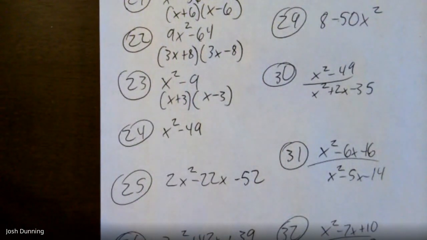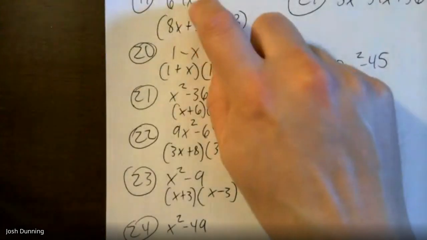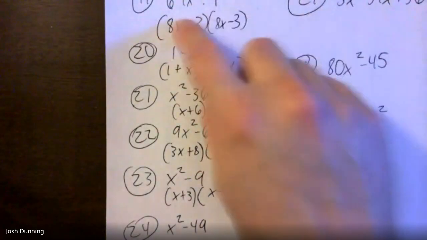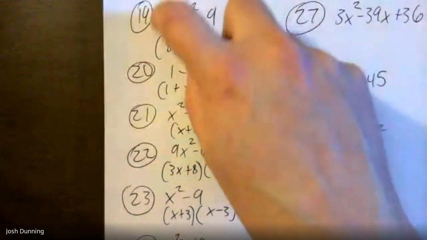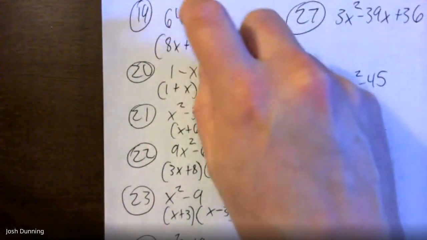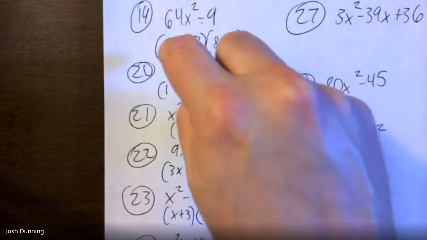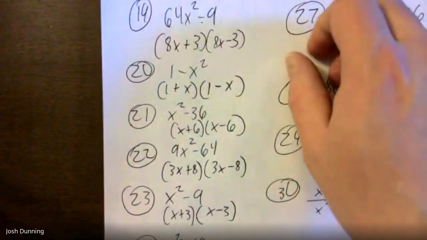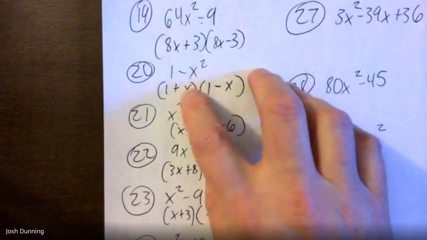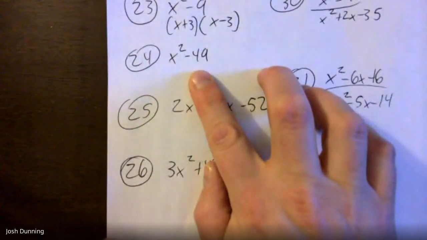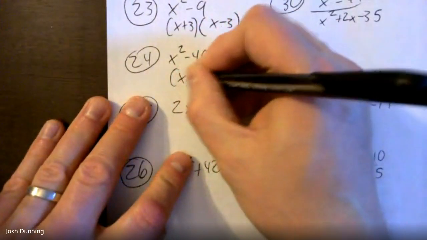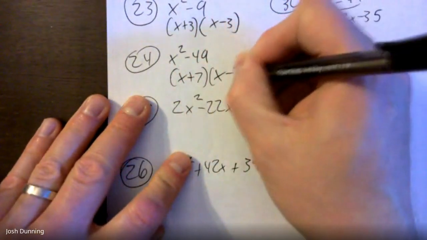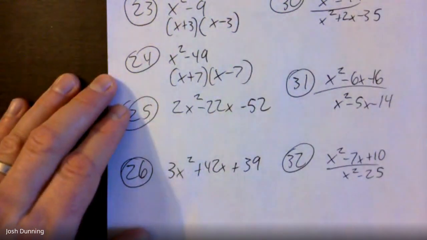And the only really mistake I see sometimes is when there's a number and an x. Sometimes people put them in the wrong place. It's whatever's the square to the first term goes first. If that's a number and an x, then you got to have a number and an x in there. If x is second, then it goes second. Anyway, like I said, hopefully that's getting easier. 24, x plus 7, x minus 7. All right.